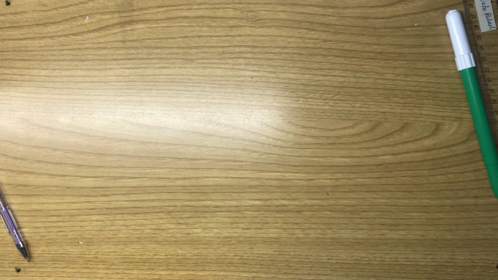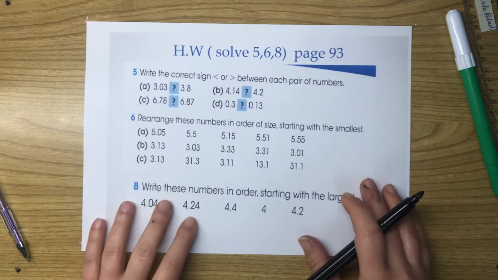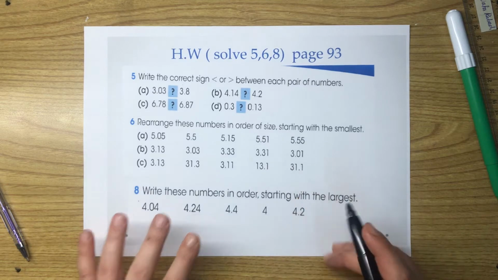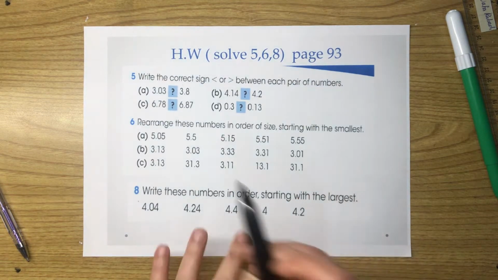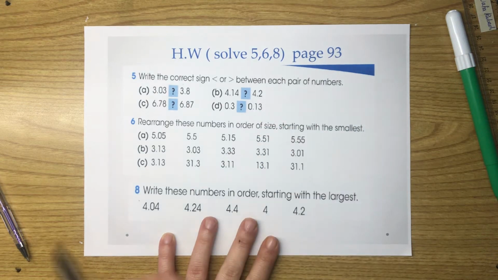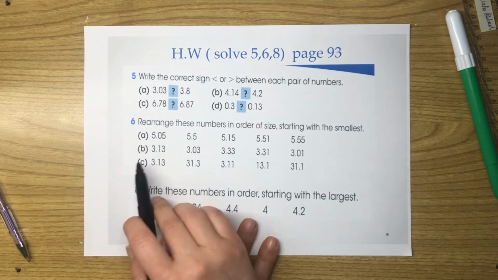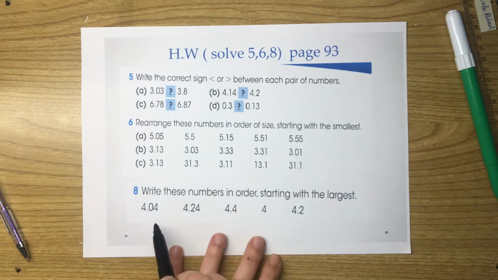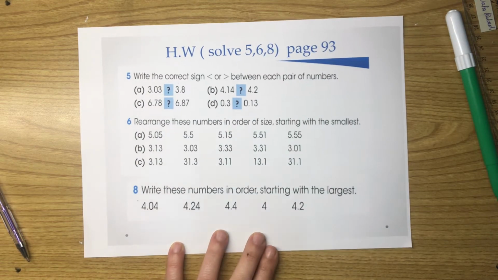Okay, those questions are going to be homework for you to do in your copybook and send to me as an inbox. Question number 5, 6, and 8 from page 93. Comparing, ordering, and again, ordering. But be careful.